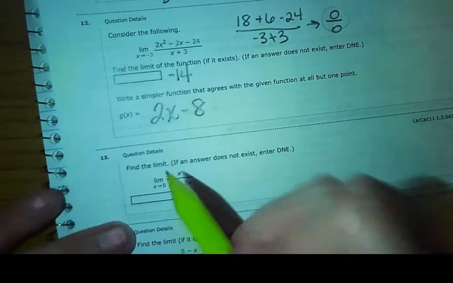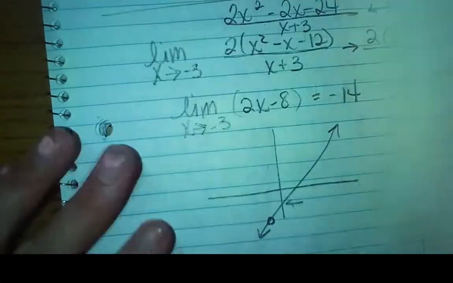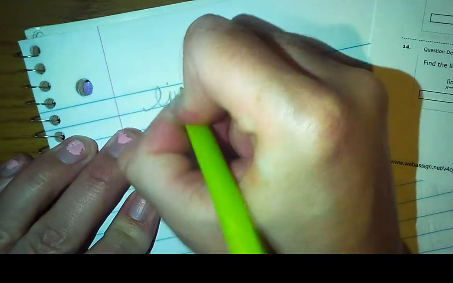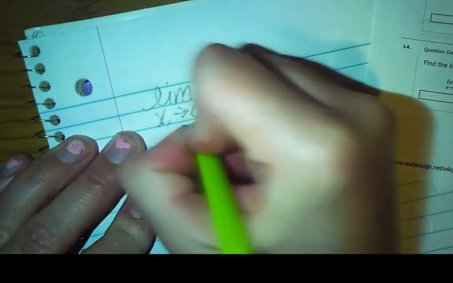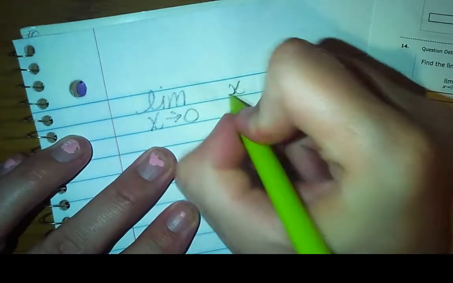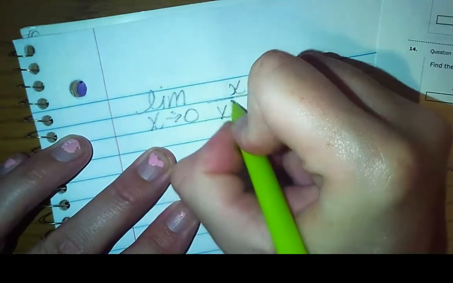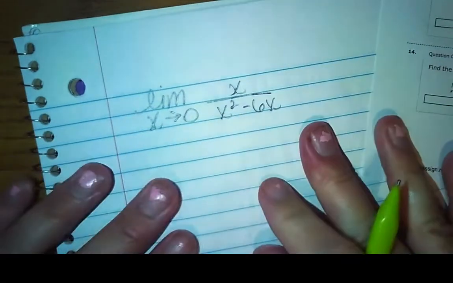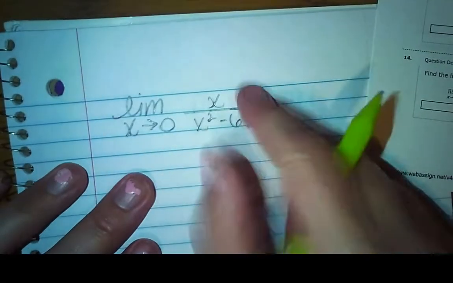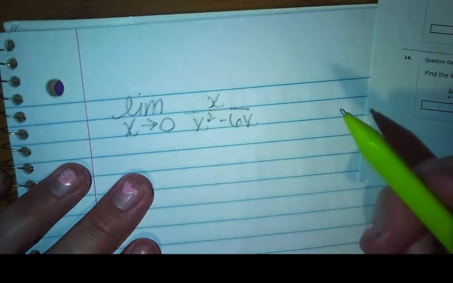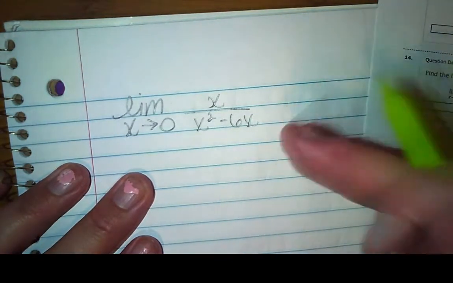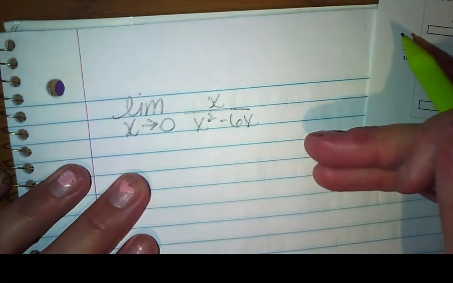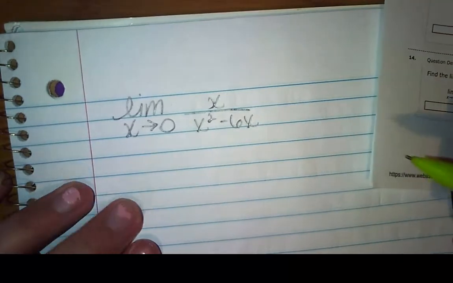All right, so do it again. Find the limit of x over x squared minus 6x as x approaches 0. So what do I have? If I use direct substitution, I get 0 over 0. So I need to try another strategy. Direct substitution did not work. So let's try and factor and reduce.